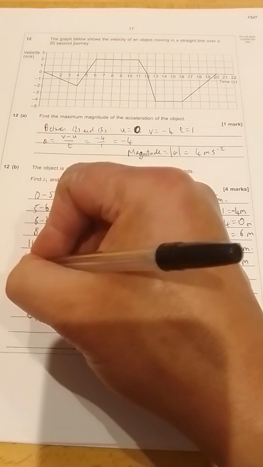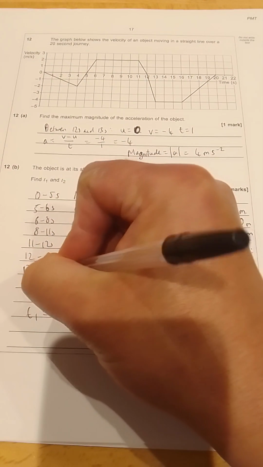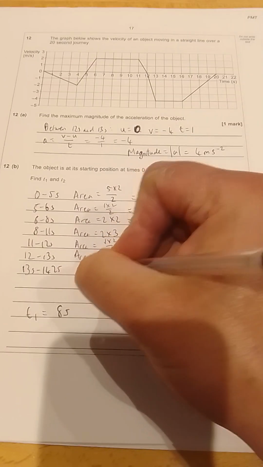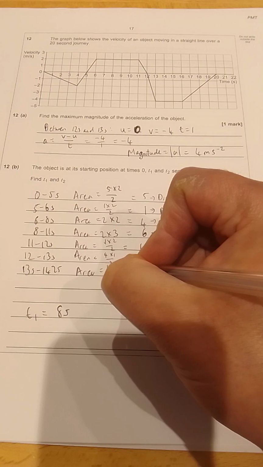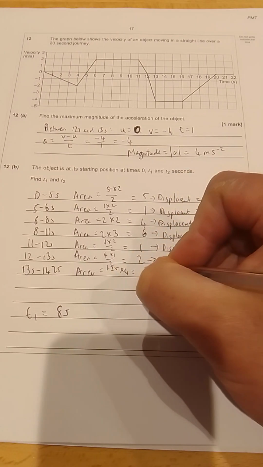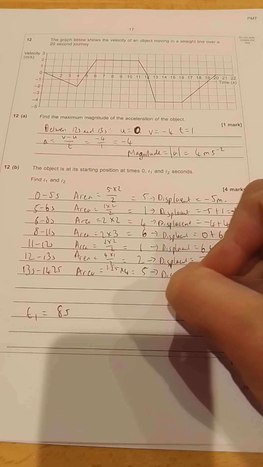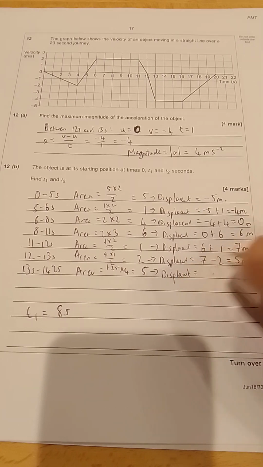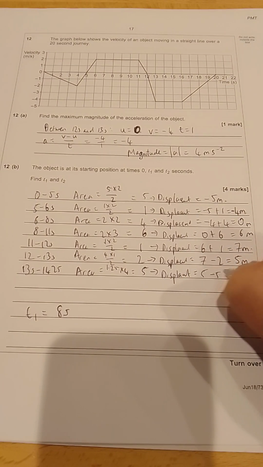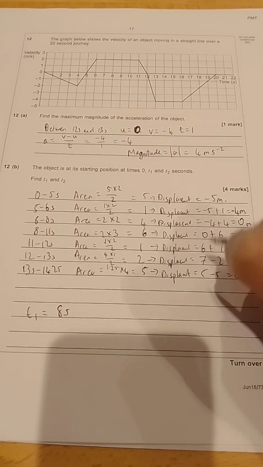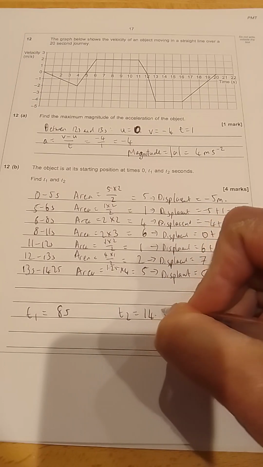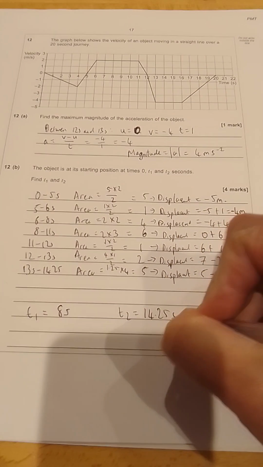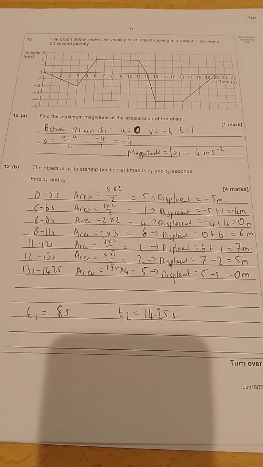From 13 seconds to 14.25, the area is 1.25 times 4, which is 5. The displacement here, in the negative direction, is 5 minus 5, which is equal to 0 meters. So t2 is 14.25 seconds. And that completes question 12.